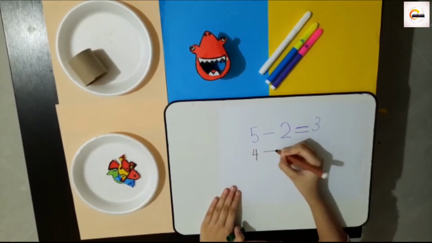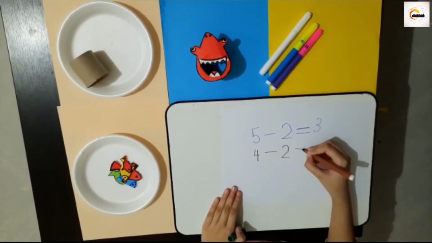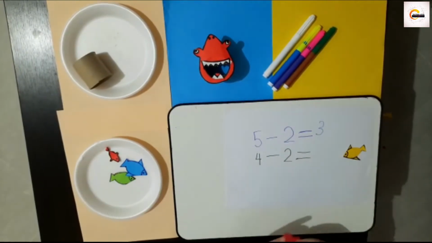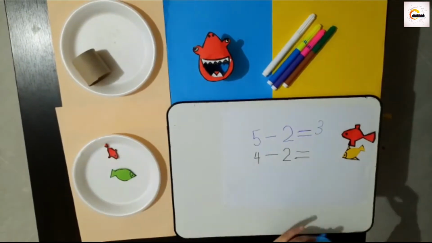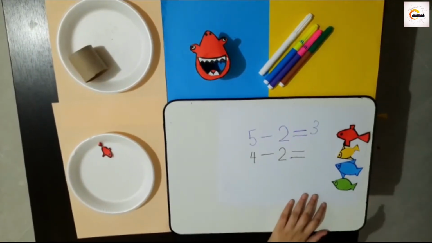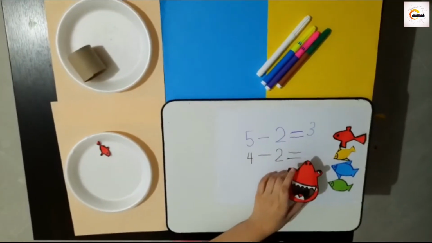Out of 4 fishes, 2 are eaten by a big shark. How many fishes left? 4 minus 2 equals 2.